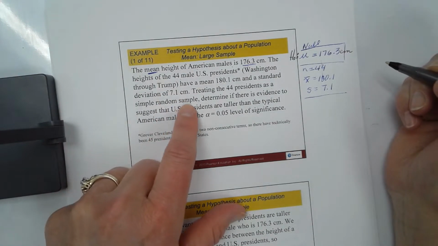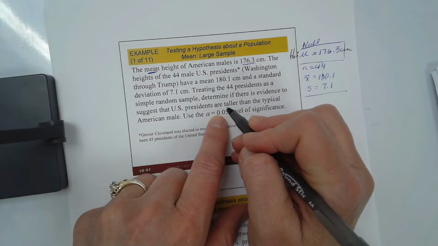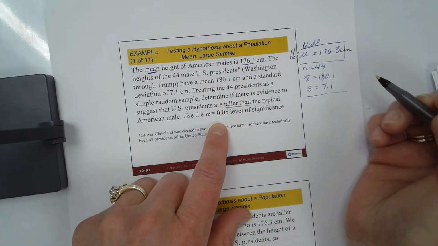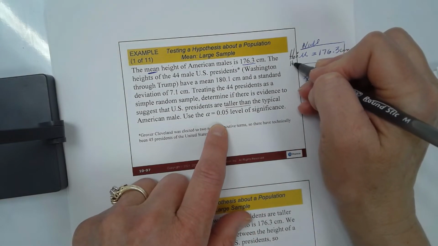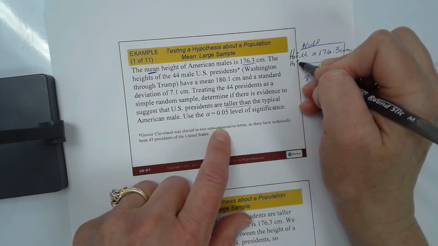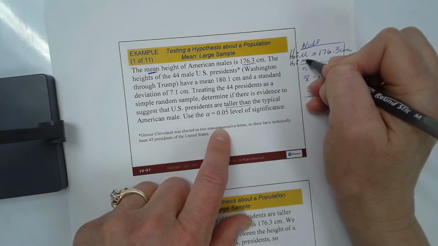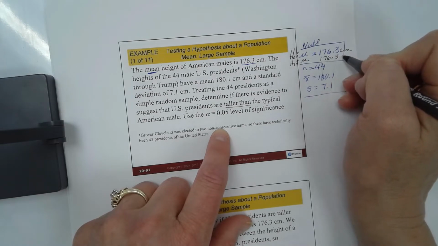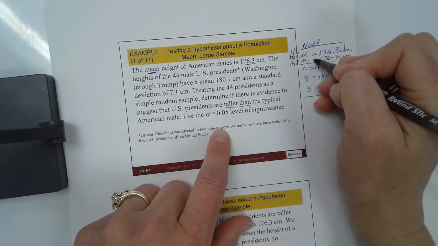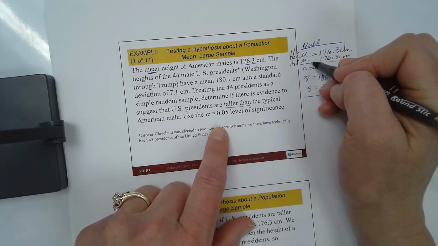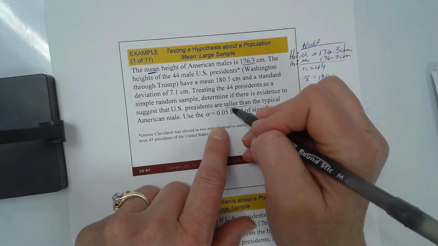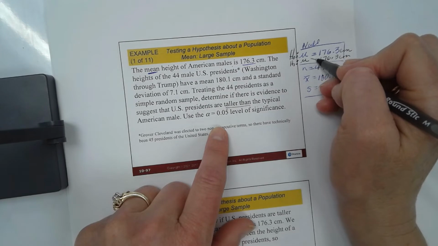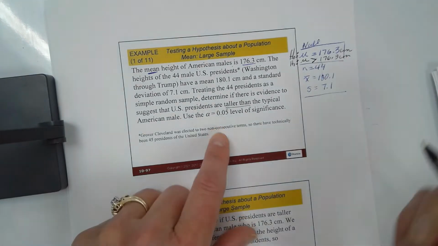And so if we want to know that they're taller than, what do you think my alternative hypothesis should be? It's the same parameter, the same number. The difference is that this is either going to be less than, greater than, or not equal to. But since it says taller than, that indicates greater than.